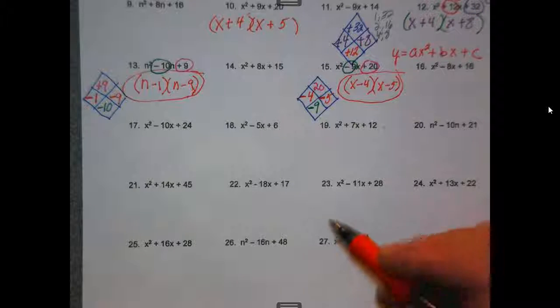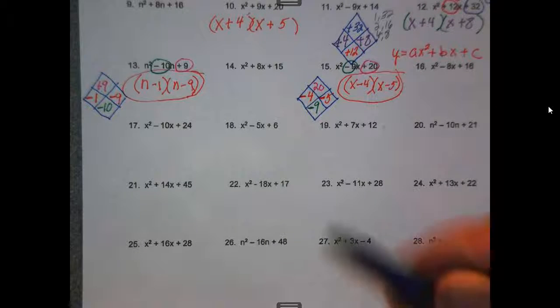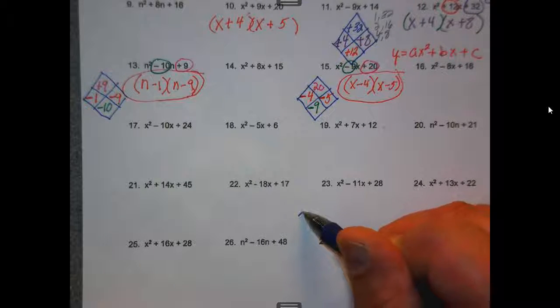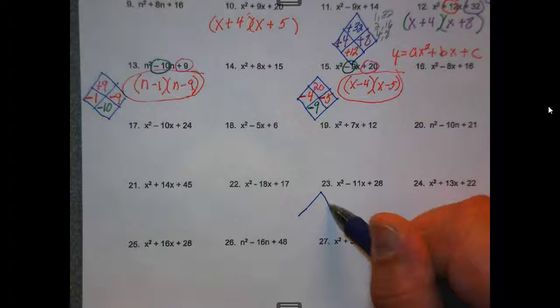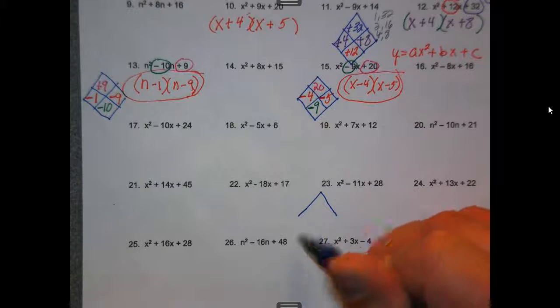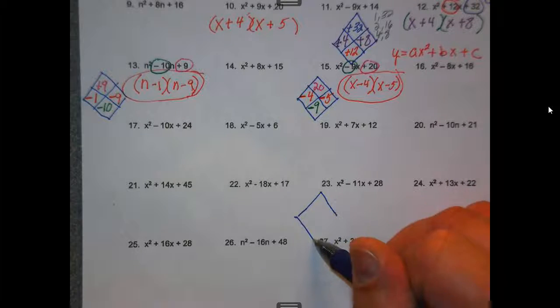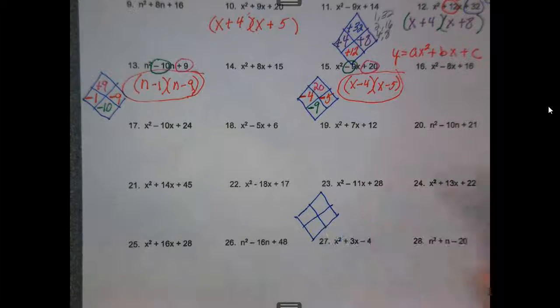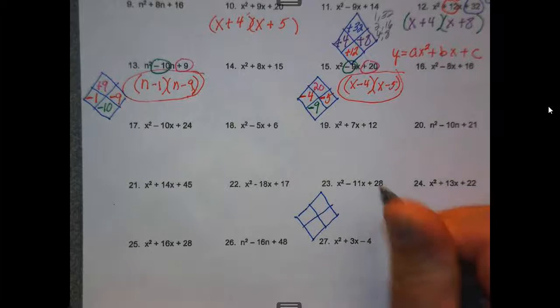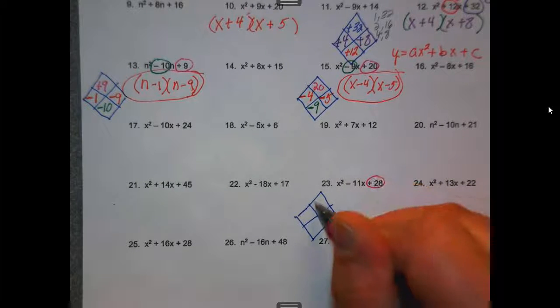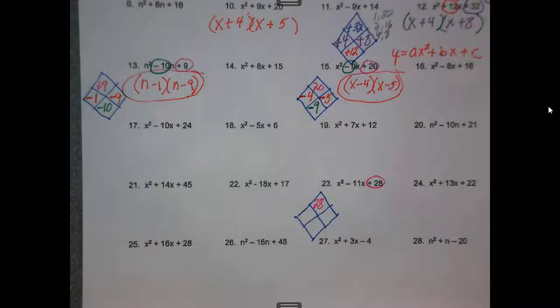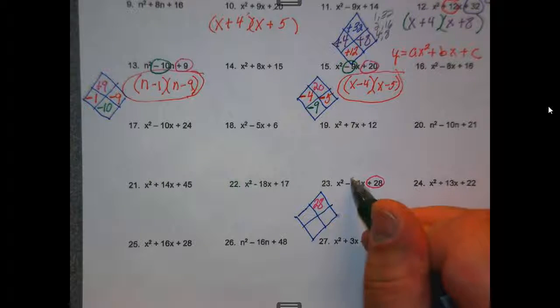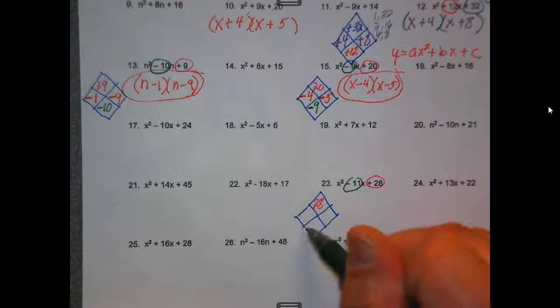How about 23? See, my C is 28. My B, negative 11.